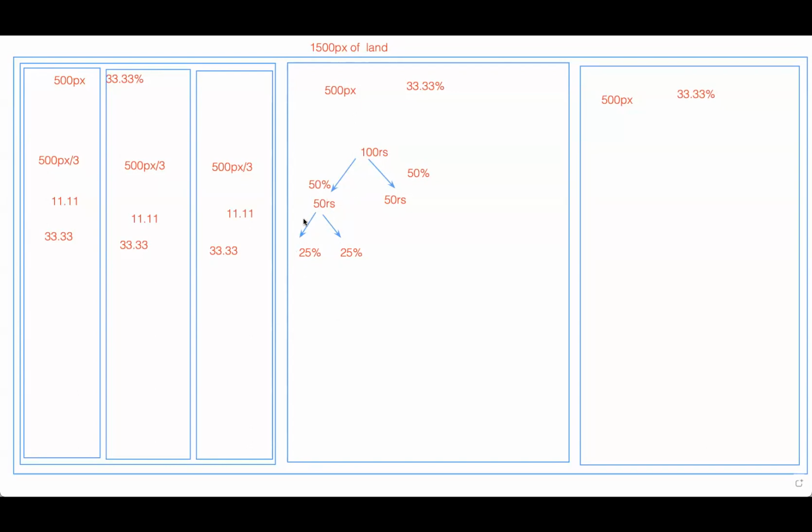It's 100%, right? So it should be 50% again. Are you getting my point? It should not be 25, it should be 50% each. What is 50% now? 50% is 25 rupees. Do you agree with that? Okay, now let's solve the same thing using our layout.